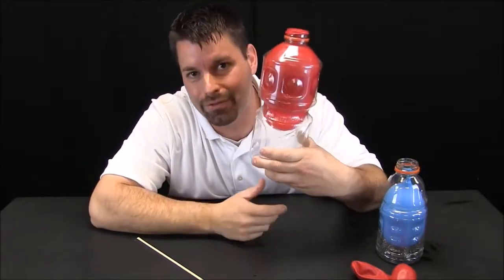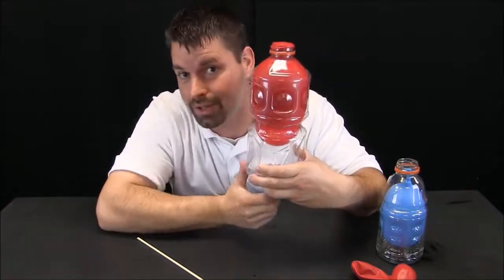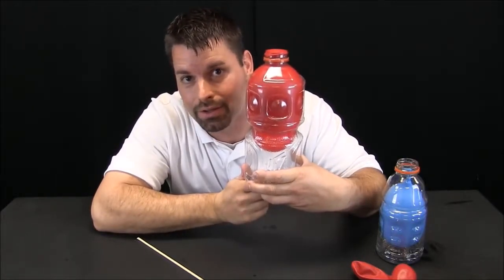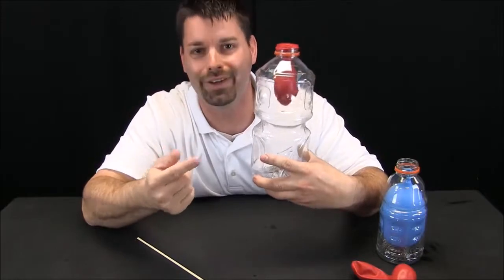What happens when I take my finger off of the hole? Air should be able to move in and push the air out of the balloon. Let's see science in action. It worked, and I could even hear the air moving.